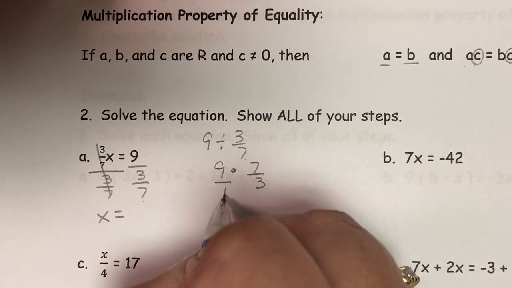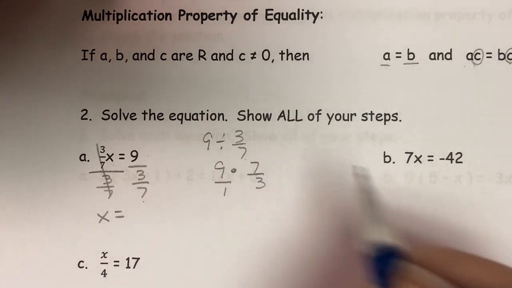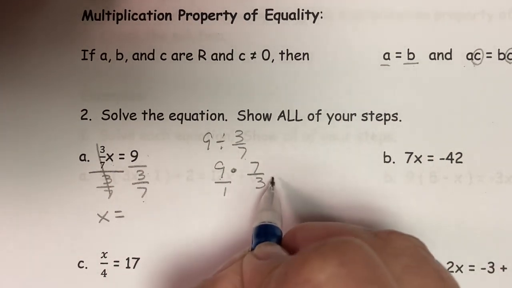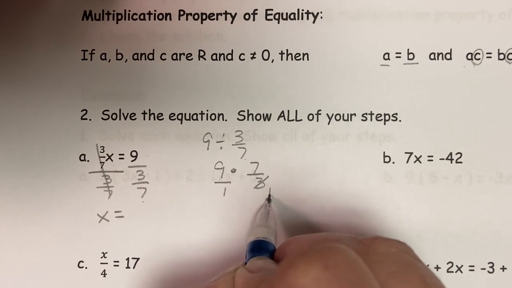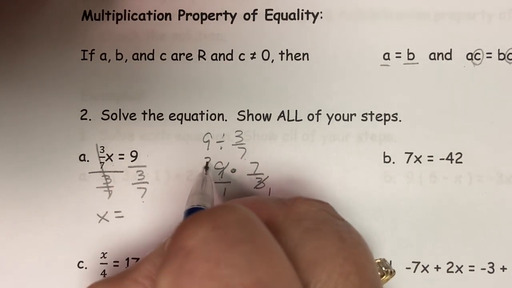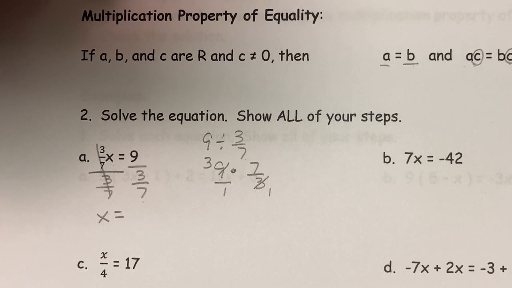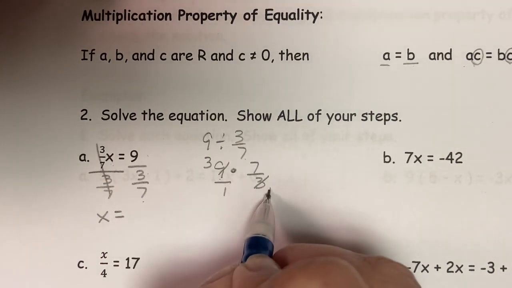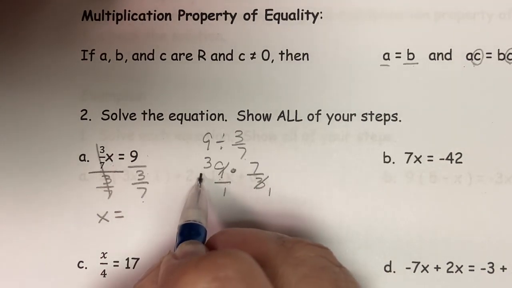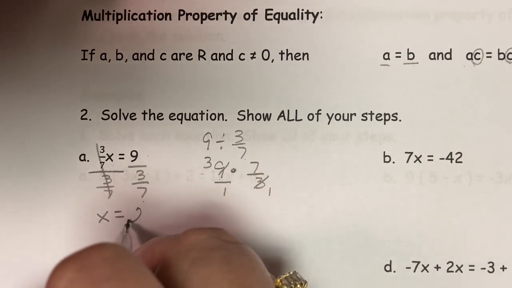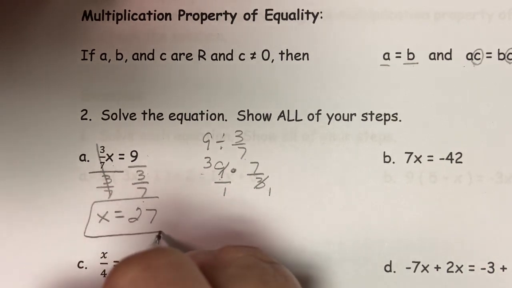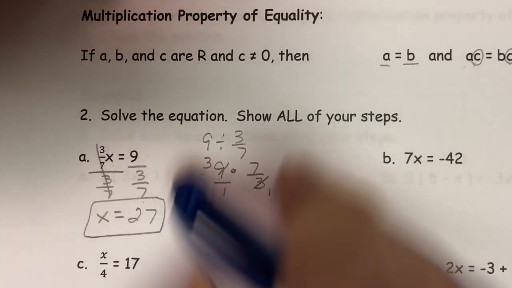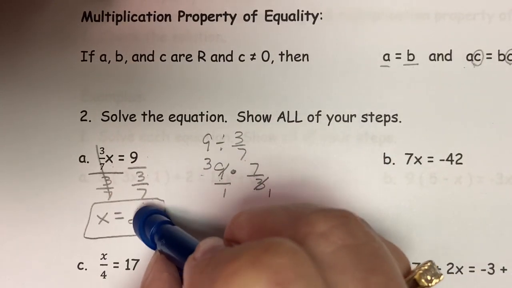If I put a 1 under the 9, you can see that the 3 cancels into the 9. So 3 divides into 3 once, and 9 divides by 3 three times. So now, since I have just 1s in the denominators, we have 7 times 3. My final answer is going to be 27. Oops, 7 times 3 is 21. Let's try that again.